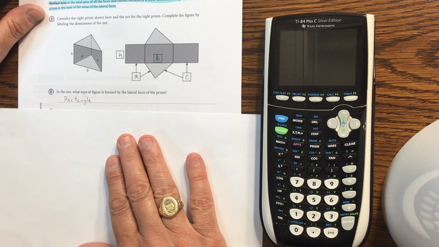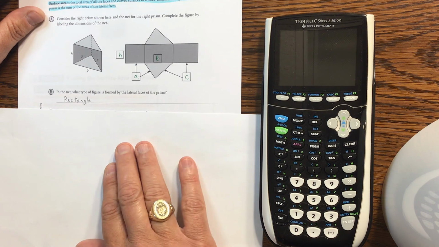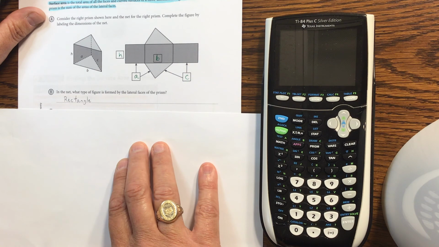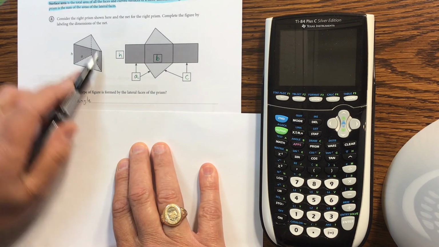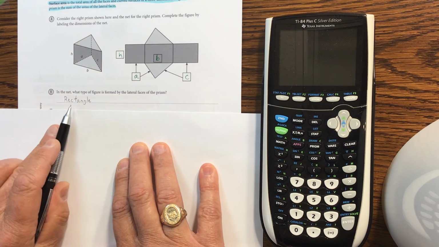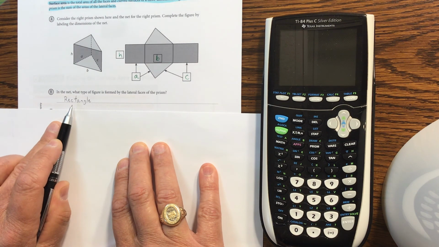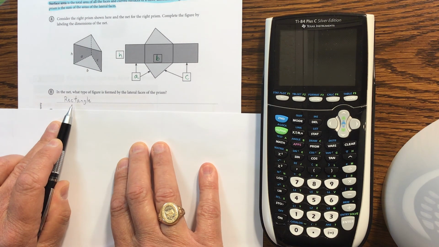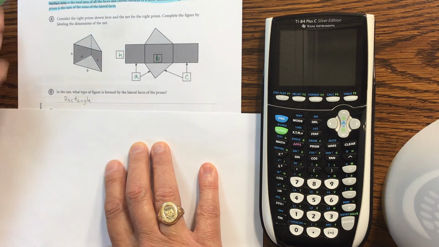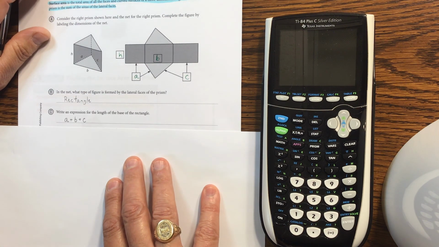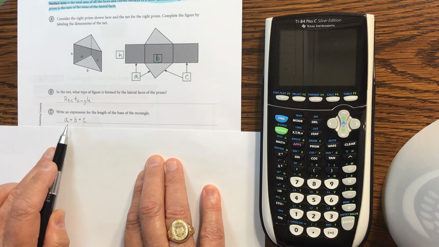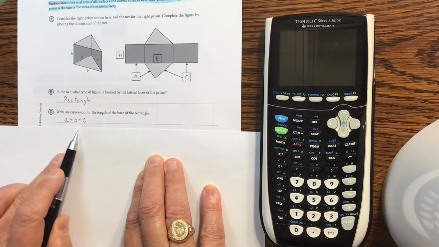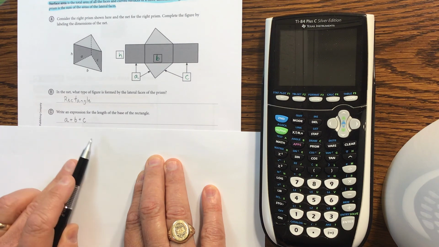In the net, the type of figure is formed by the lateral faces of the prism. So this is an example of lateral. In this case, this has 3 faces that are rectangles. And based upon the diagram here, they're letting us know that they can write an expression for the length of the base of the rectangles.